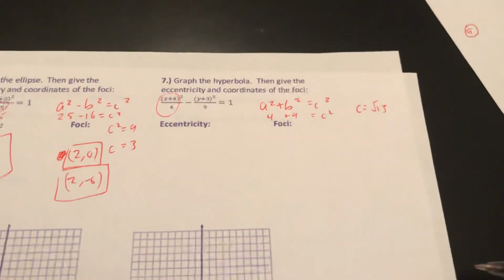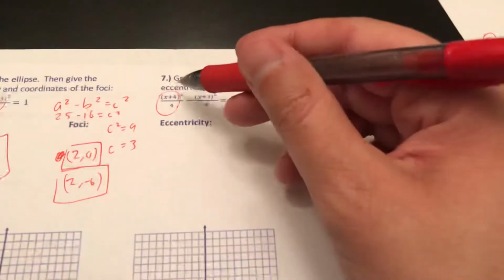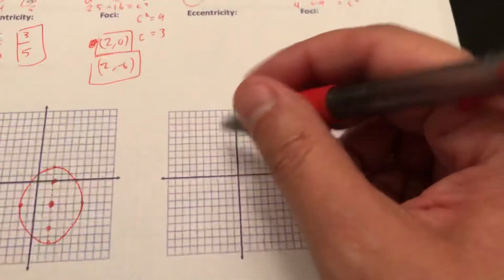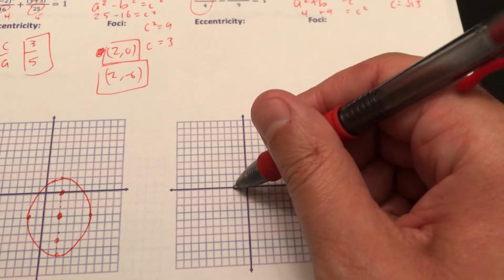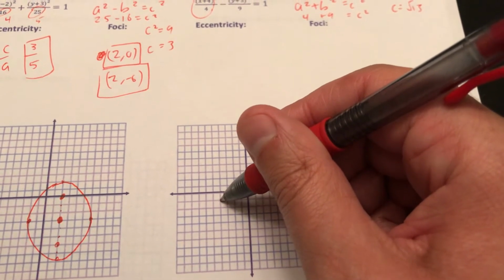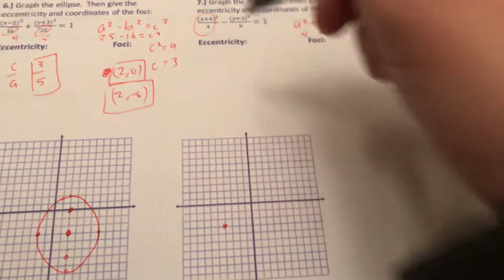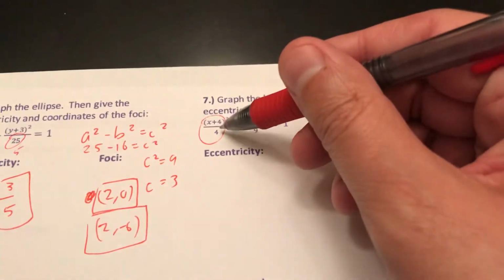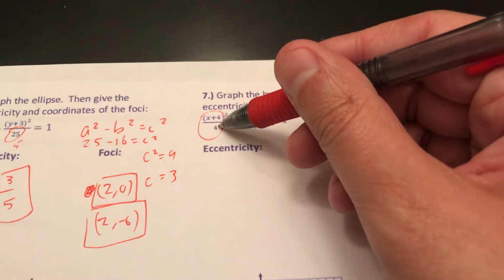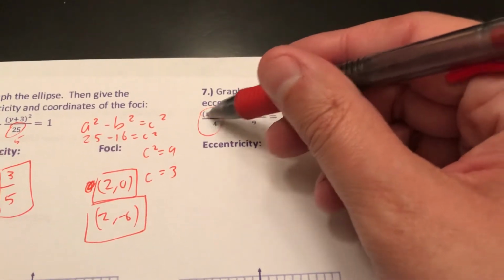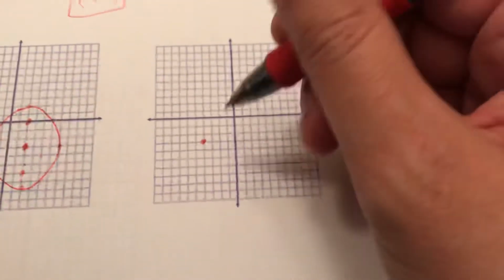All right. My hyperbola is going to be centered at negative 4, negative 3. So back 4, down 3. That's going to be my center. So my a value is going to be 2, so I'm going to go 2 to the left and 2 to the right, since this is paired with the x here.